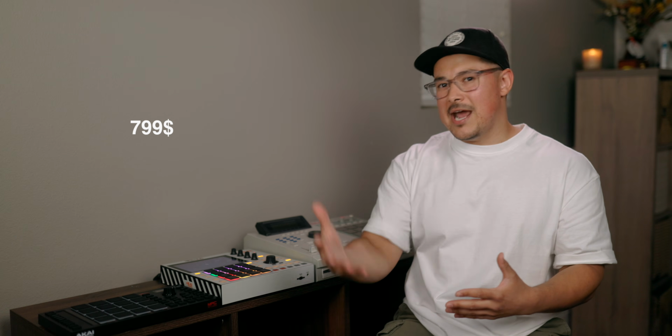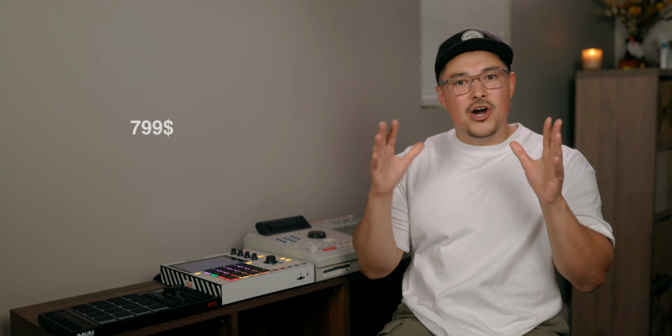It still amazes me. I used the 2000 XL for a very long time, but I don't mix any beats on the 2000 XL. I will stem these out and mix them in a computer. You still need a computer, in my opinion, with the XL if you want to mix and master. But on the MPC One, you really have a computer at your fingertips. So yes, this thing will cost you about $800 or $900, but that's a computer with the sampler, with everything all in one package.